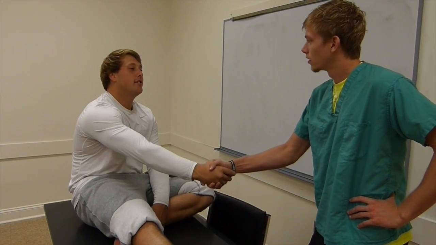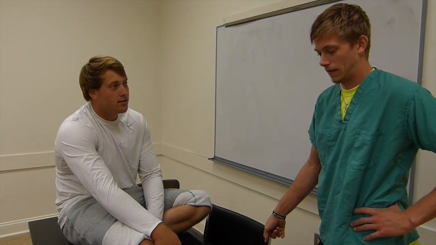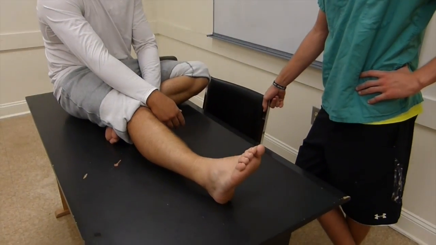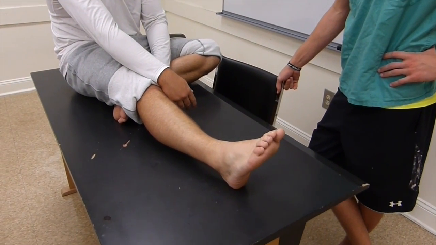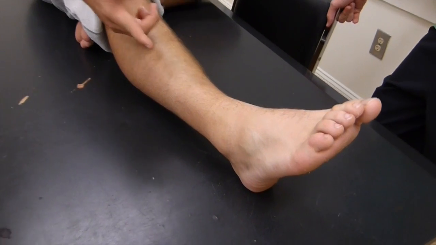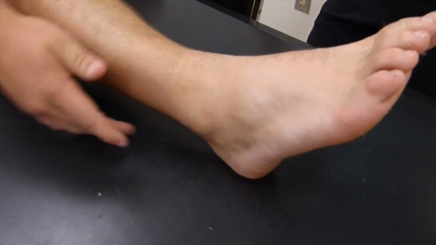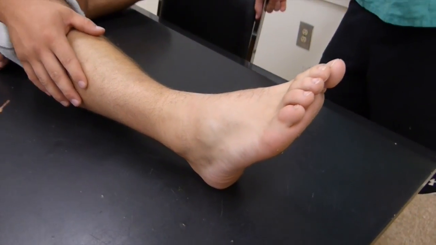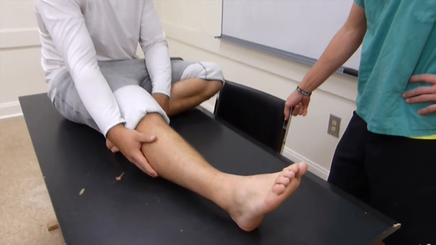What's up, Doc? I'm Taylor. Dr. Dawson. I was in the weight room, lifting some weights, doing some split squats, and one of my teammates thought it was smart to do some lunges right next to me. So as I was coming down, I landed on his foot, and right here in my ankle, I twisted it. It pretty much went all the way down to the ground and popped.